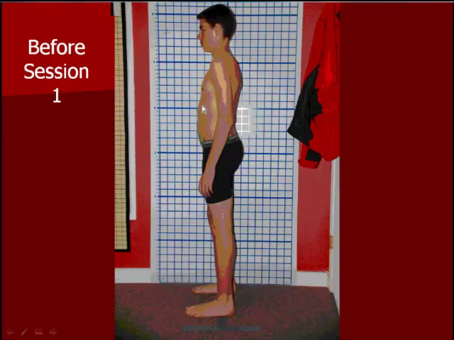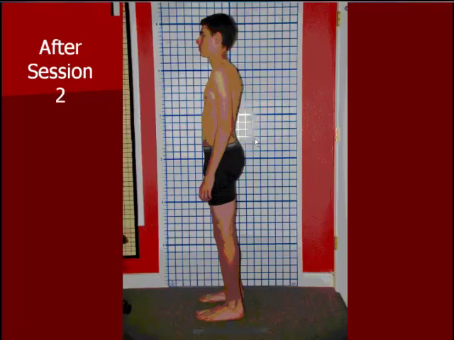Another thing that we're going to see in just a second is the rounding of his abdomen. He's a basketball player. He plays 4 or 5 days a week for 2 hours a day, so he's in great shape, working on becoming a basketball star. He's very phenomenal. But as we transition to after our second treatment, look at the change, as it's going to come up in just a second.